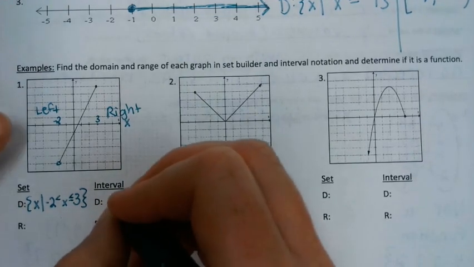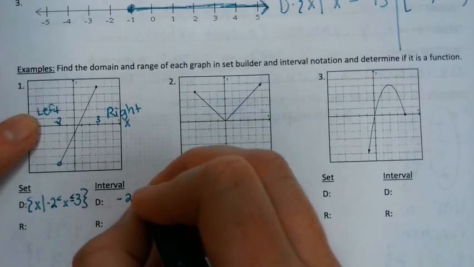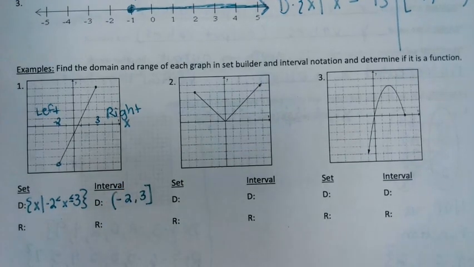And then for the interval, you're going to use the two numbers, -2 and 3. This is a bracket on the 3. This is a parenthesis on the -2.